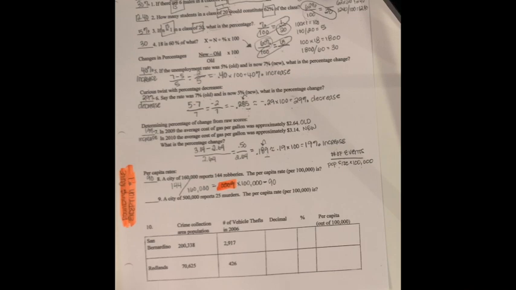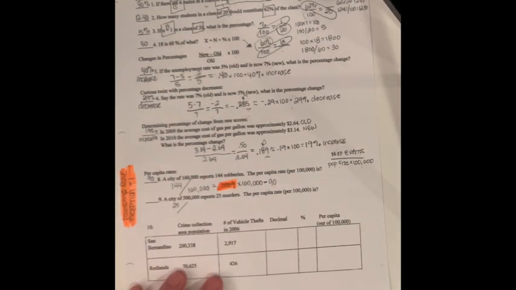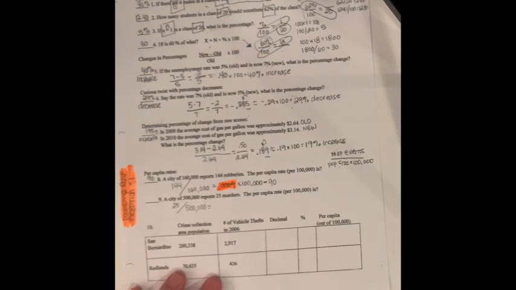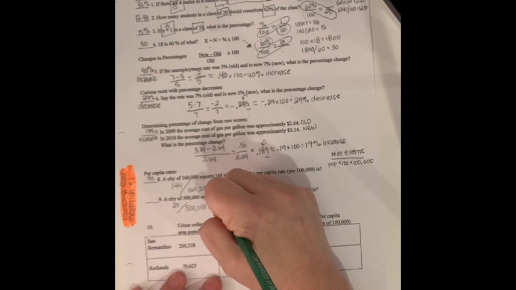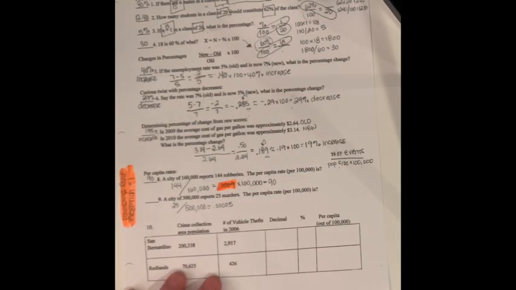And then number 9 is a city of 500,000 reports 25 murders. What is the per capita rate? So I'm going to take the number of events, which in this case is 25 murders, and I'm going to divide that by the population size, which in this case is 500,000. And so when I do 25 divided by 500,000, I get 0.00005. So that's 4 zeros and then a 5.